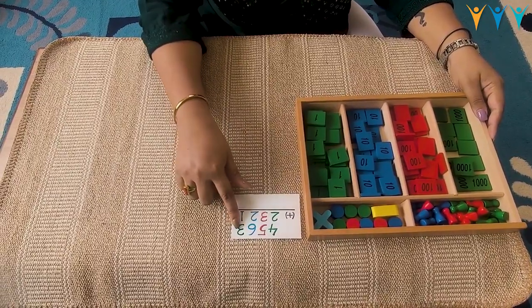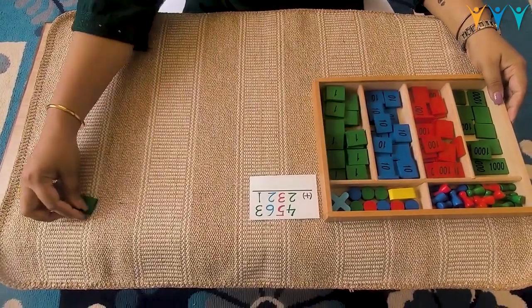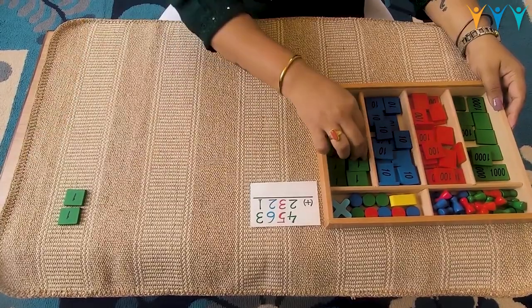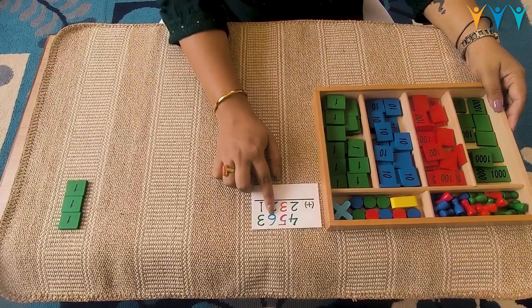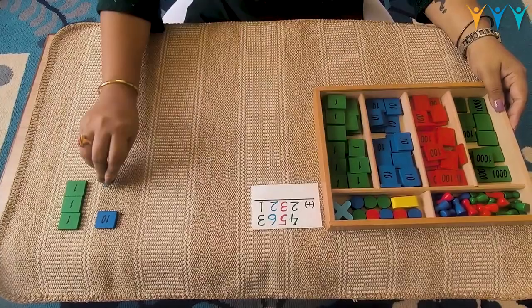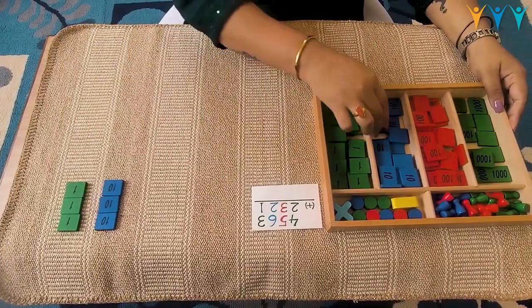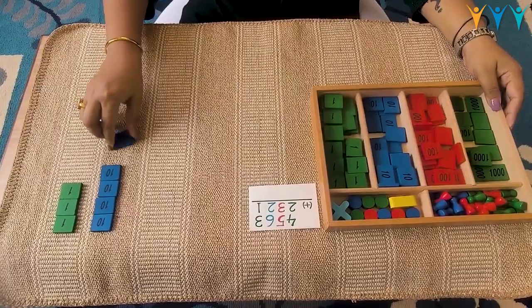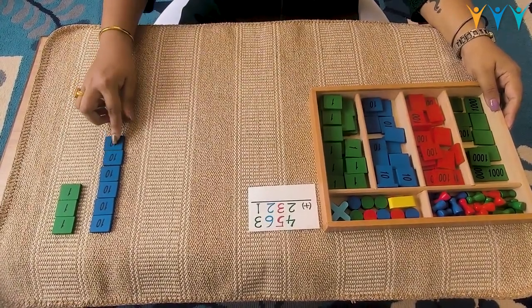4506 tens, 3 units. 1 unit, 2 unit, 3 unit. 6 tens. 1 tens, 2 tens, 3 tens, 4 tens, 5 tens, 6 tens.